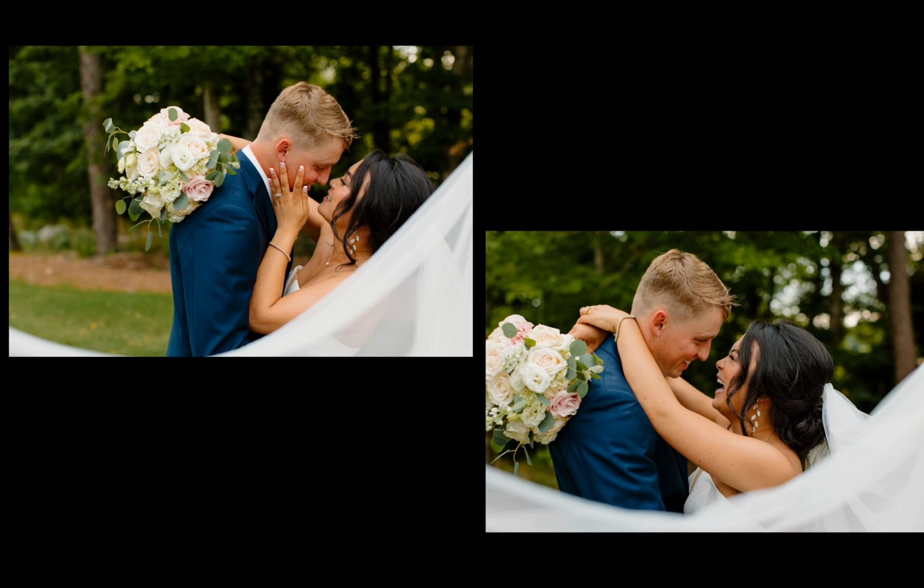And so how do we use not just the frame of our photo, but how do we use flowers and the veil and the frame of our photo to pull focus to what is most important in this photo?